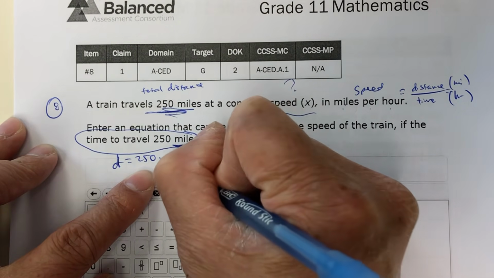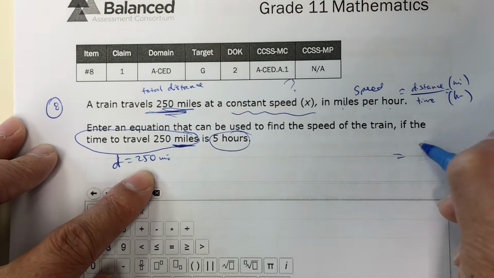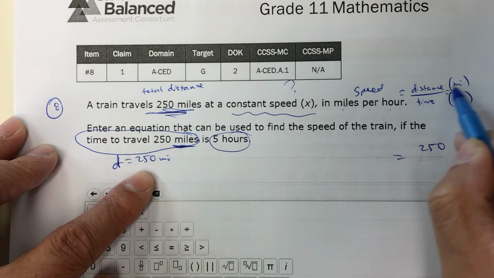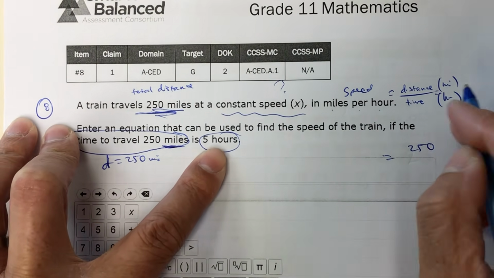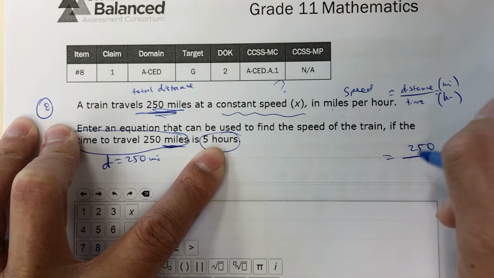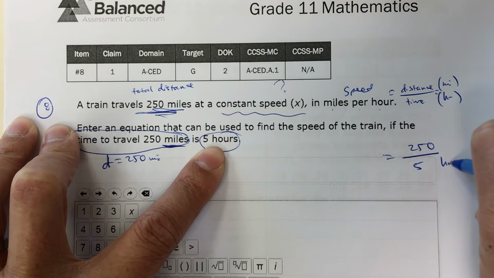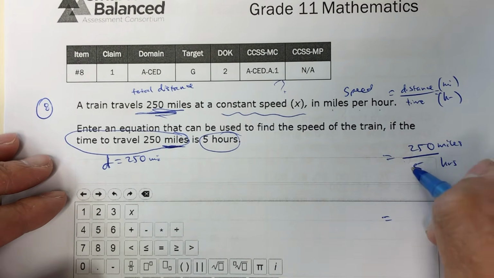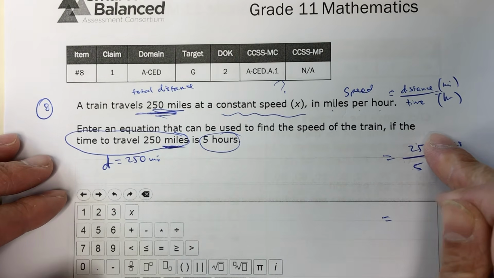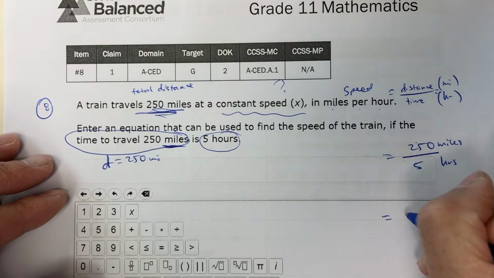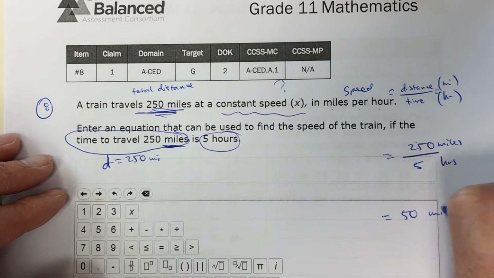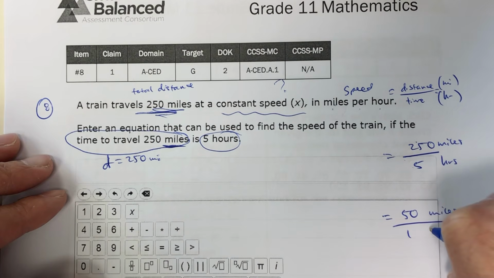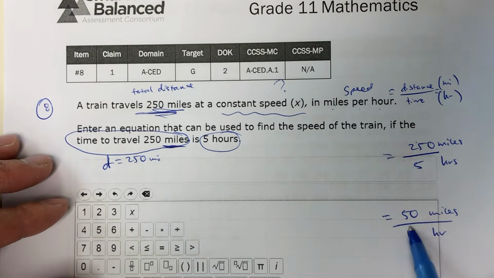The units kind of help us. 250 is my distance, and then time is measured in hours. So if I divide this, 5 goes into 25 5 times, and 5 goes into 0. So that means I'm going 50 miles per 1 hour. Or we could say 50 miles per hour.